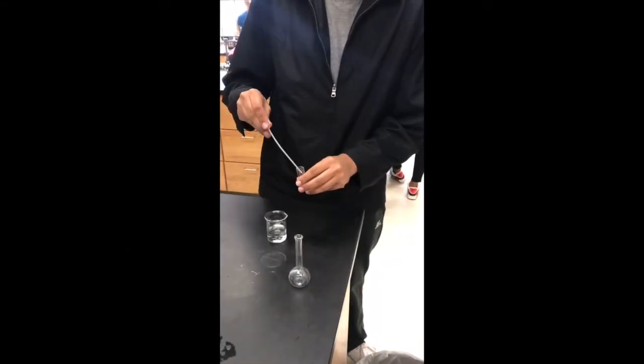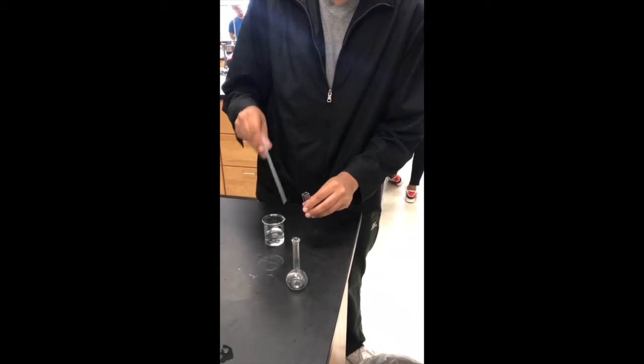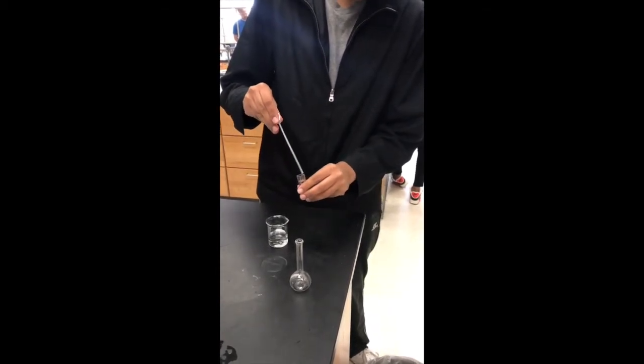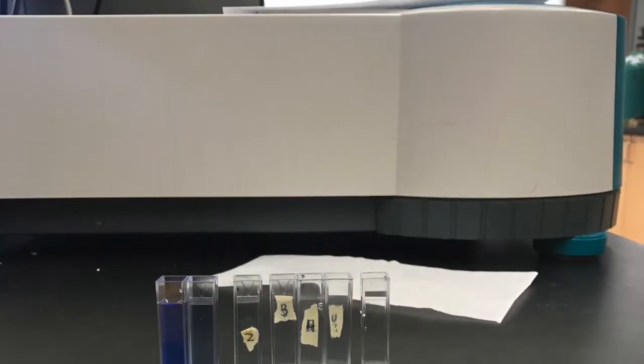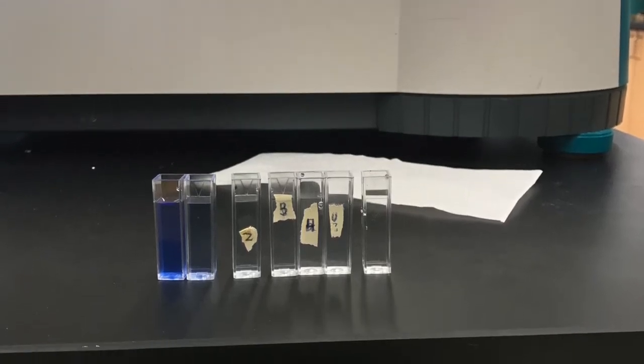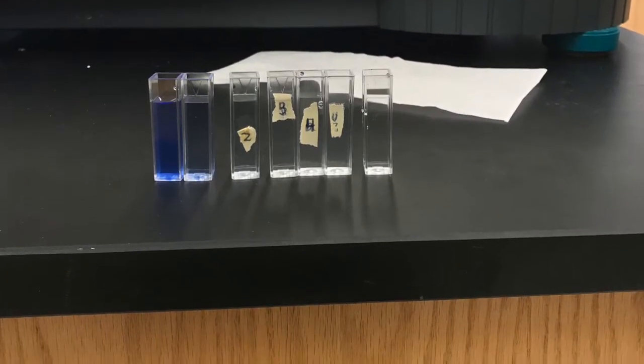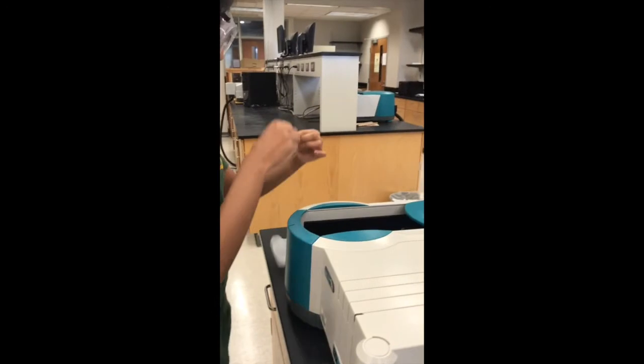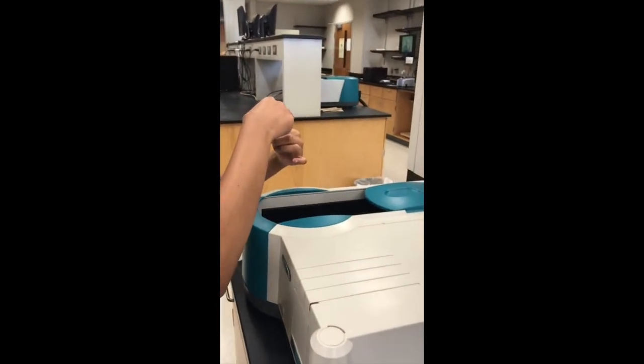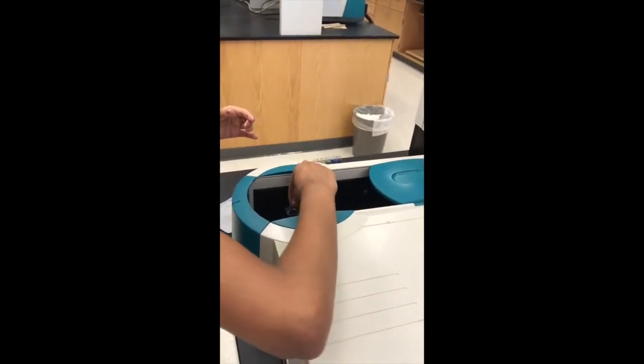After obtaining the proper dilutions for the lab, we transfer the solutions into the cuvettes using a transfer pipette. This will be done for each dilution, which we will put into the UV spectrophotometer. Before placing any cuvette into the spectrophotometer, we must wipe the sides to ensure no fingerprints are left on the cuvette. This ensures an accurate result is obtained.